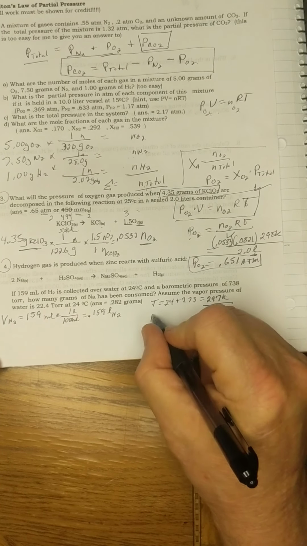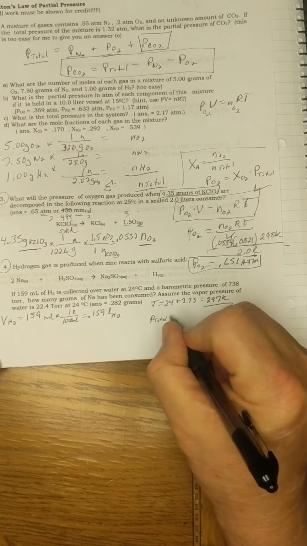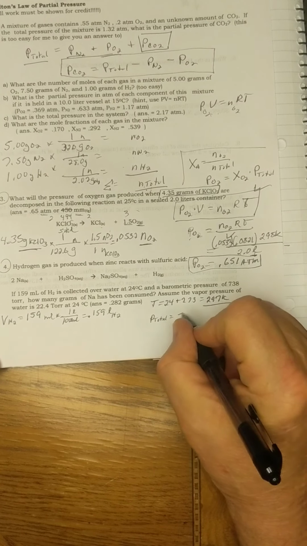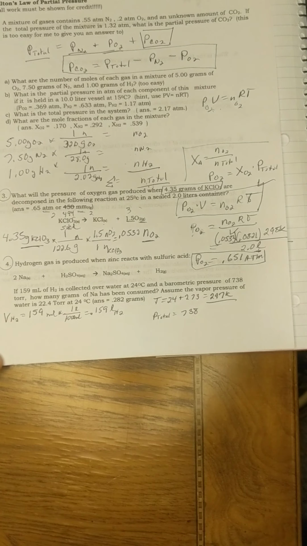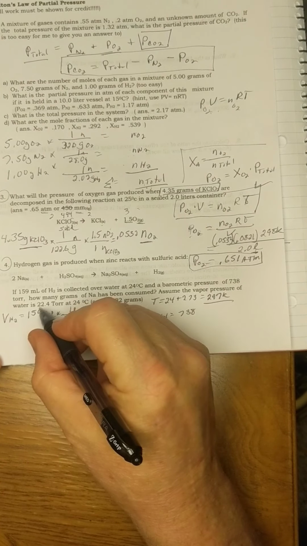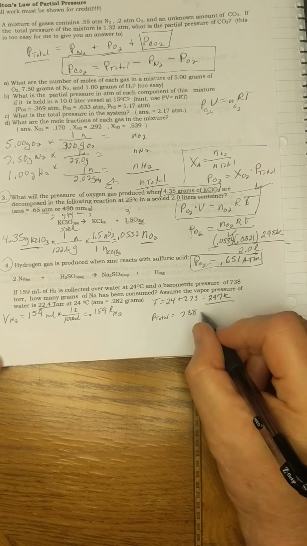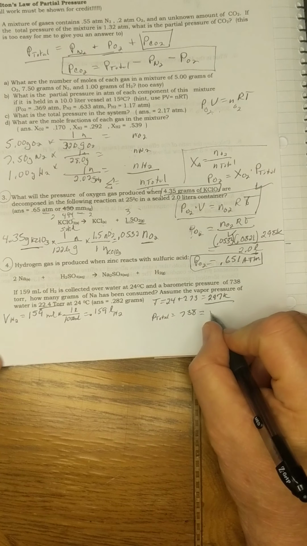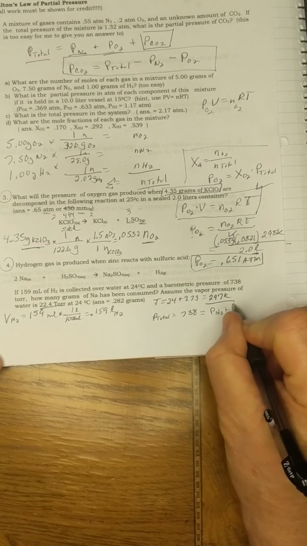Okay, the pressure total is 738. But this is interesting because it tells you it's collected over water. If it's collected over water, the water has a vapor pressure of 22.4. So the pressure total equals the pressure of hydrogen plus the pressure of water.